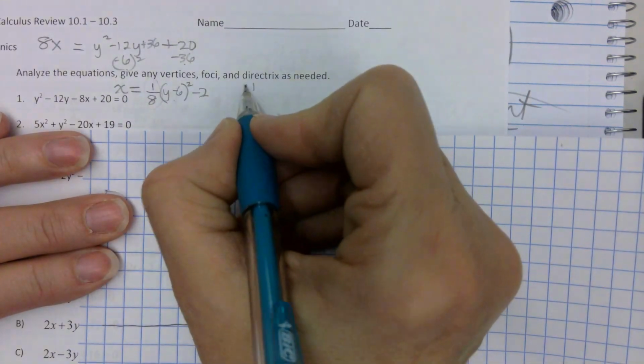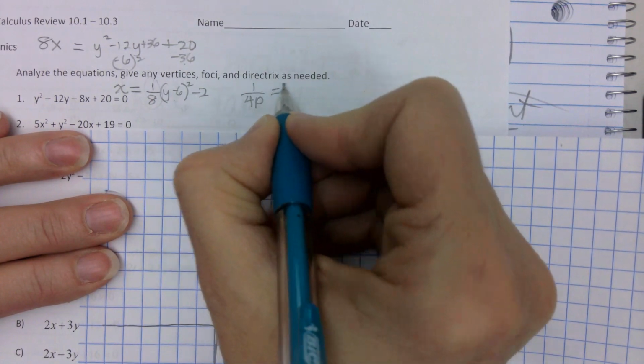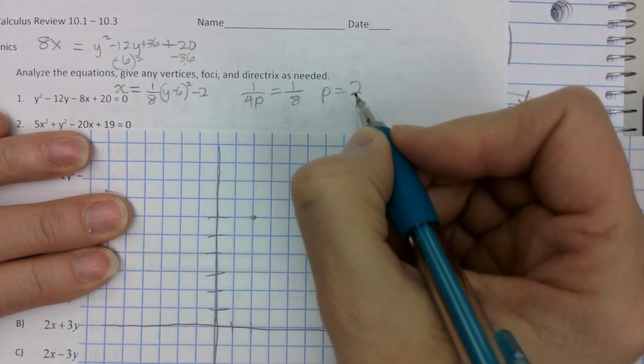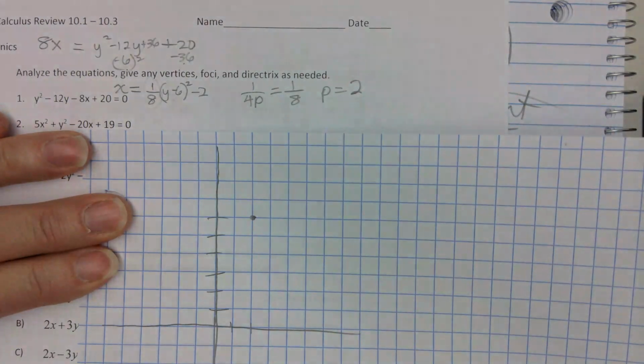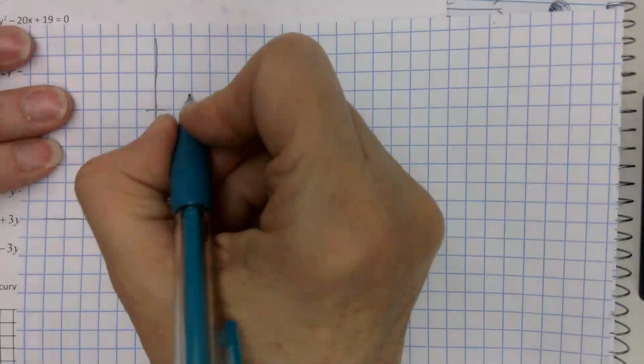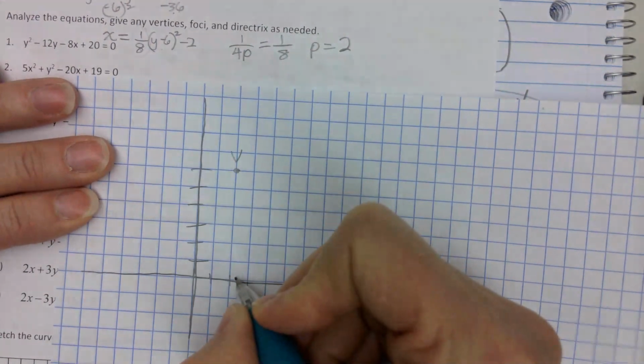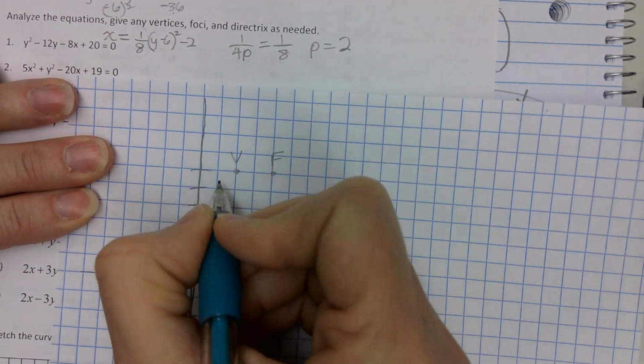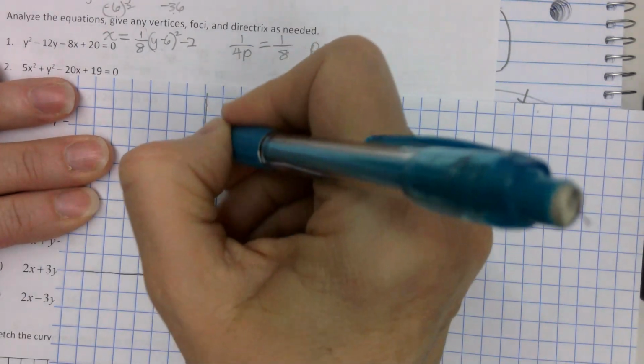And 1/4p equals 1/8, so what does p equal? 2. Give me a second. So the vertex is here, positive 2 for the focus, negative 2 for the directrix.